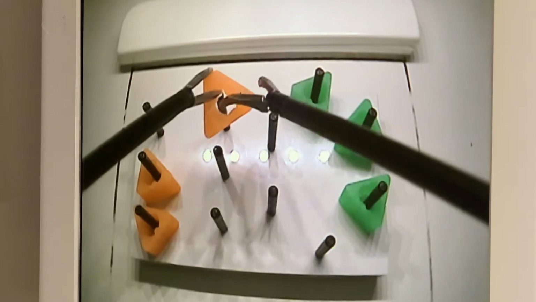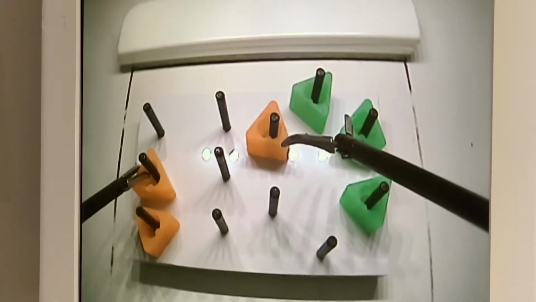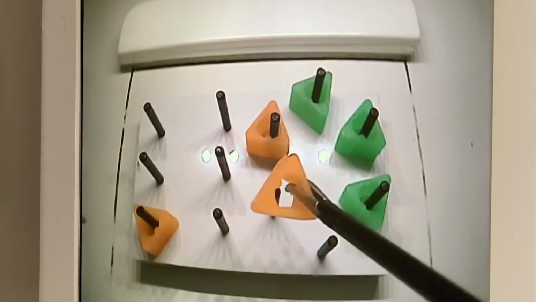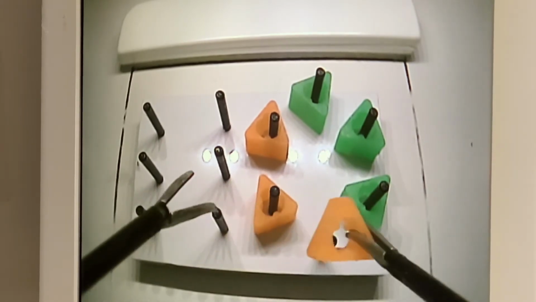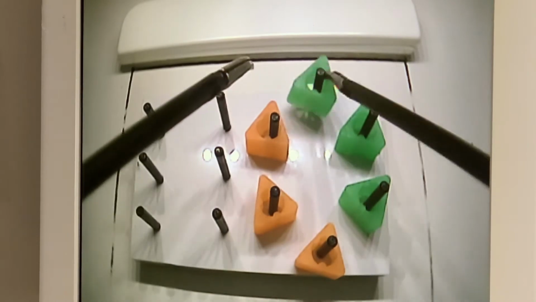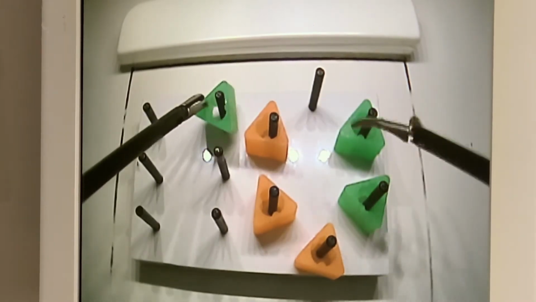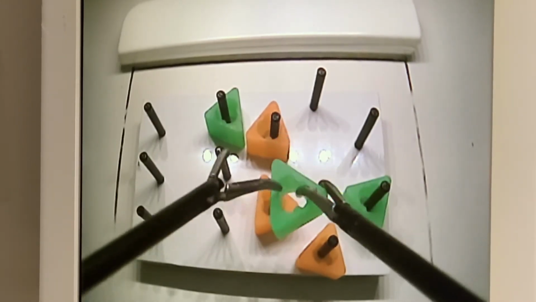Pick up a block using the Maryland dissector in your non-dominant hand. Transfer the block midair to your dominant hand and set it down on the opposite side. Repeat for all 6 blocks. Then move all 6 blocks back to the starting position using the same method.